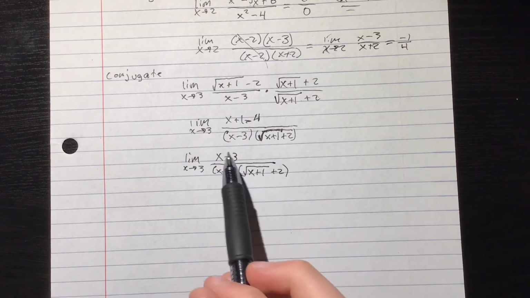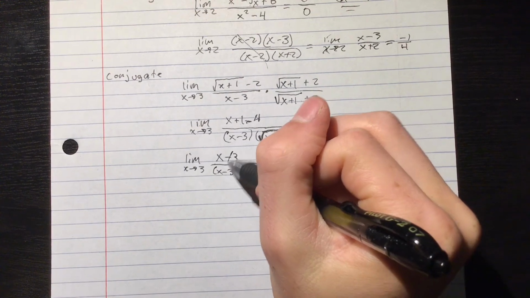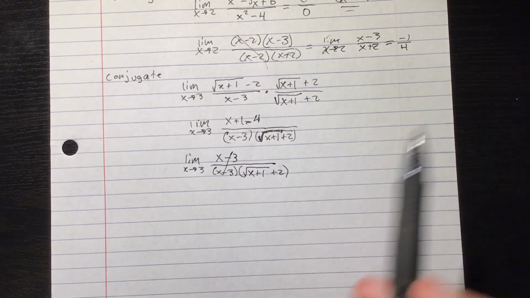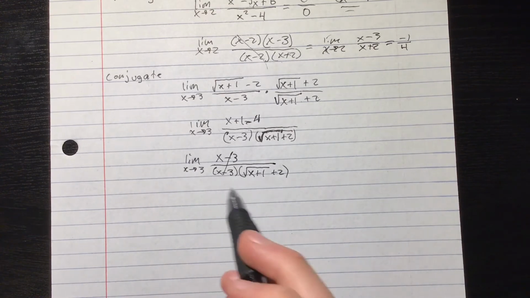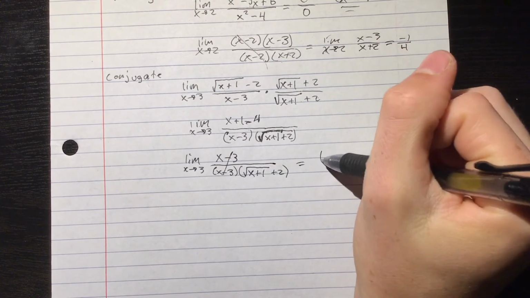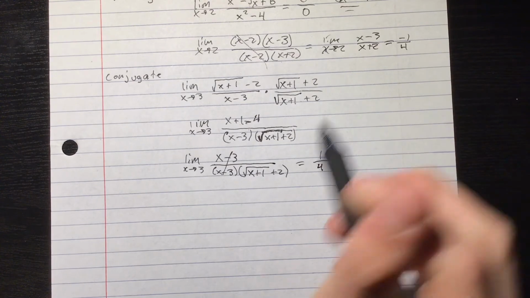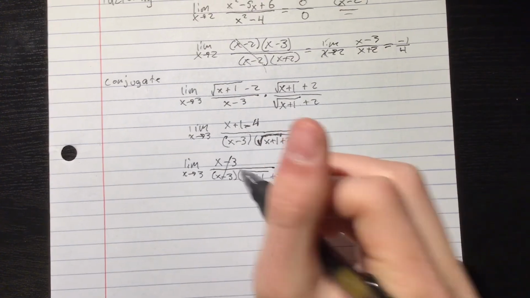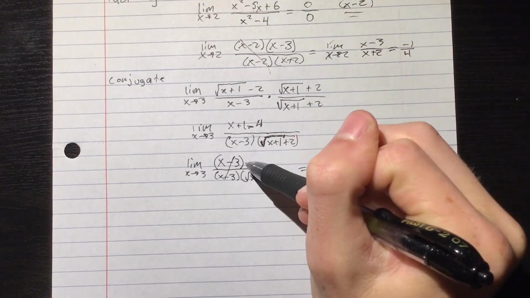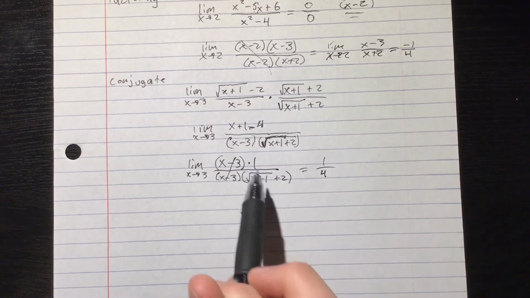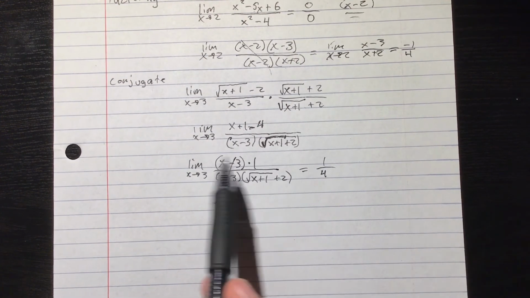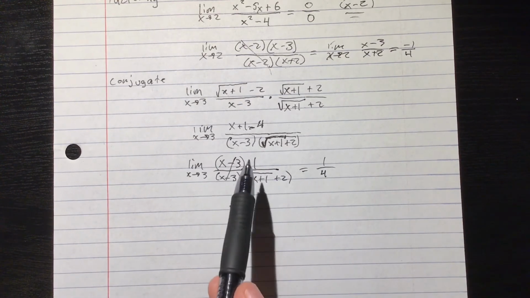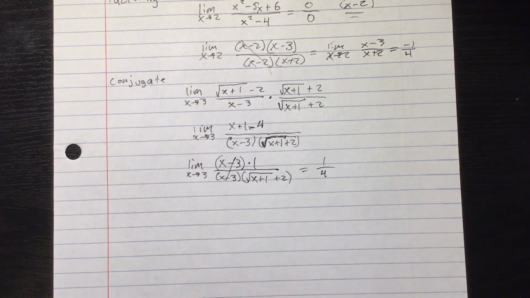So now we can divide out the x minus 3 from both the top and the bottom, and then we're just left with this in the bottom. We can directly substitute now. So if you put in a 3 for the x, 2 plus 2 is 4, 1 over 4. This doesn't turn into 0, right? This is, if you want to write it as that, x minus 3 times 1. When you're dividing out a term, it doesn't go to 0, so this limit wouldn't be 0. It would be 1 on the top and 4 on the bottom.